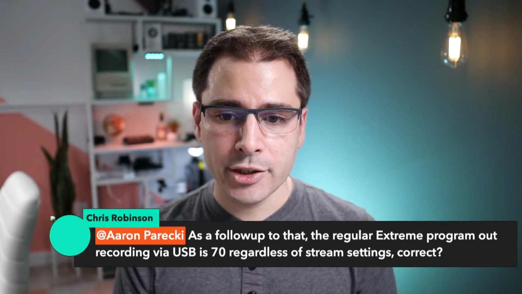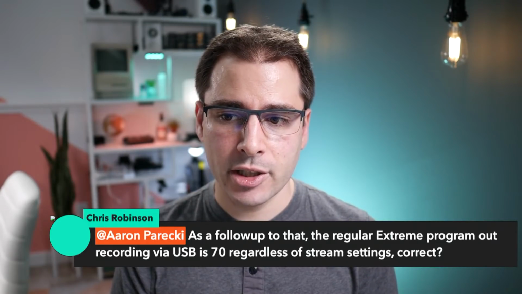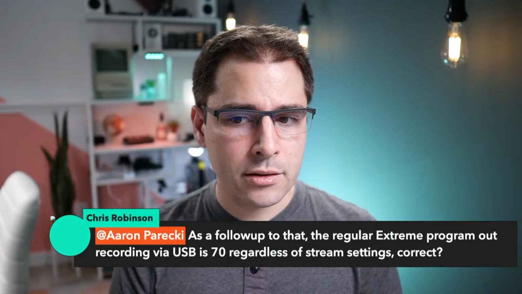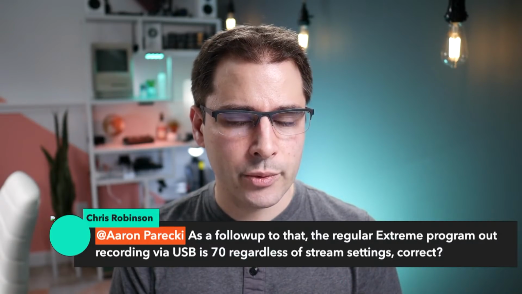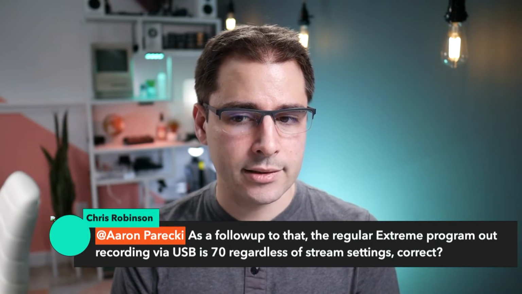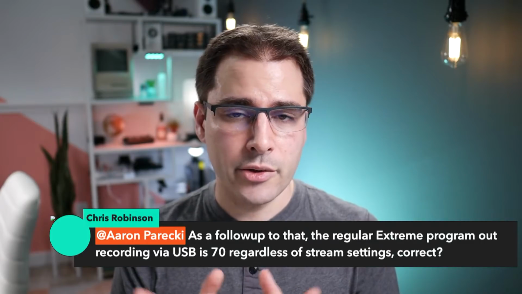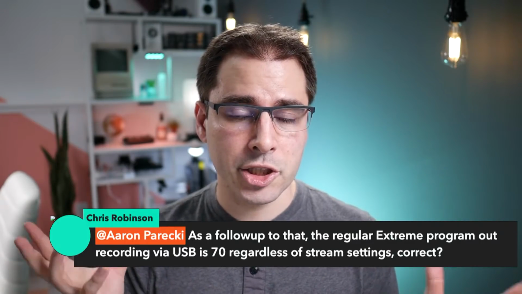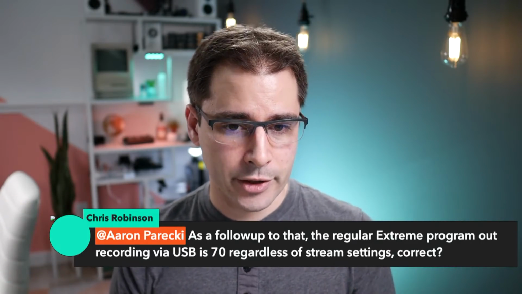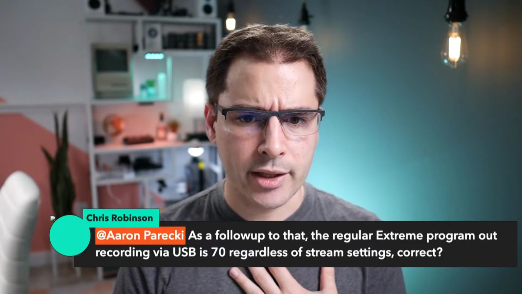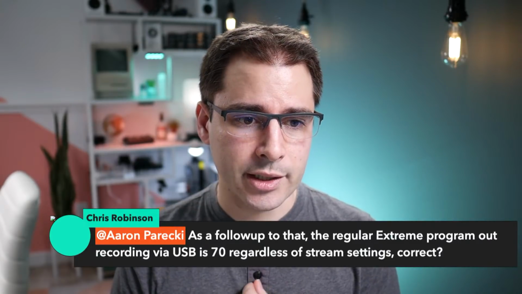As a follow-up, the regular Extreme program recording via USB is 70 regardless of stream settings, correct? I don't know if I've ever actually heard what the data rate over USB is, now that you mention it. But as far as I know, you can't change that. You can change the streaming encoder bitrate to 70 or down to like 2, but there's no options for changing the USB bitrate.